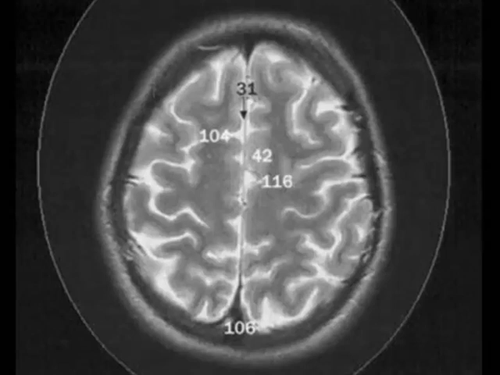The longitudinal fissure is evident running the length of the cerebrum, dividing it into right and left cerebral hemispheres. Recall that the falx cerebri lines the longitudinal fissure.